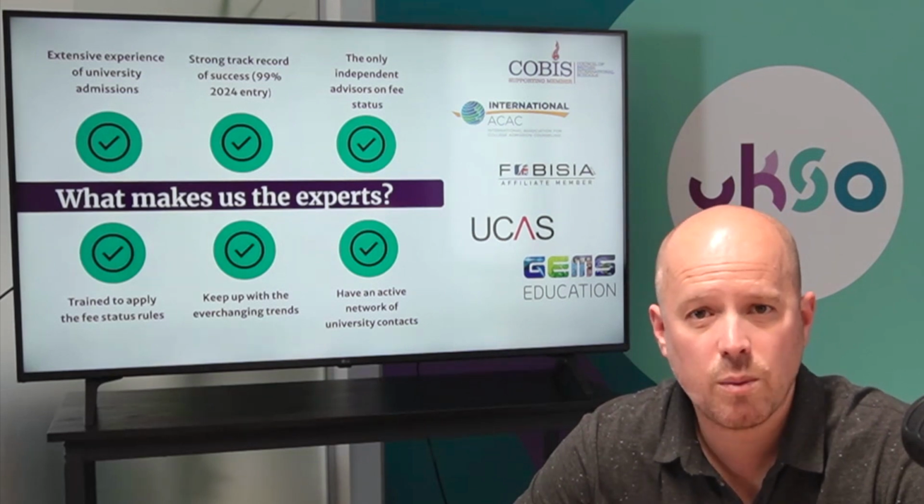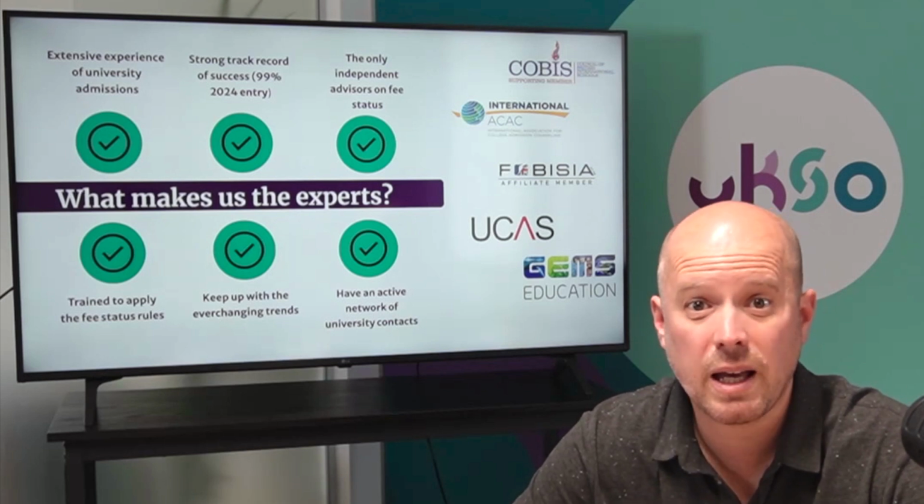You can see here some more logos of our credentials and our memberships. We are members of COBIS and FOBISIA, which are British International School Associations. We are UCAS International Advisor Network members. We are international ACAC members. We are also partnered with GEMS Education, so GEMS schools in the Middle East.